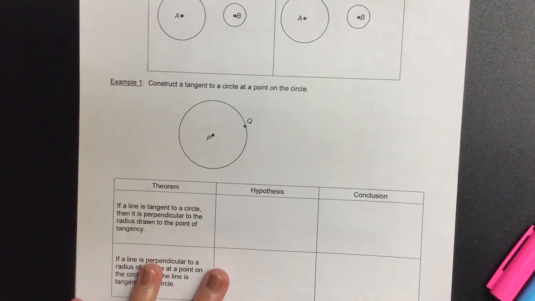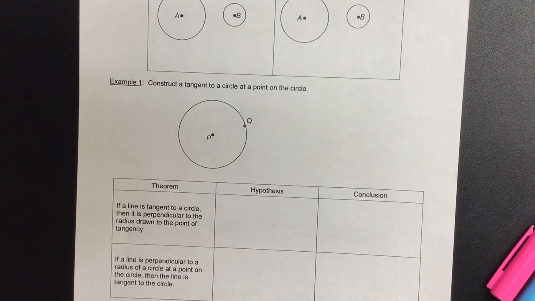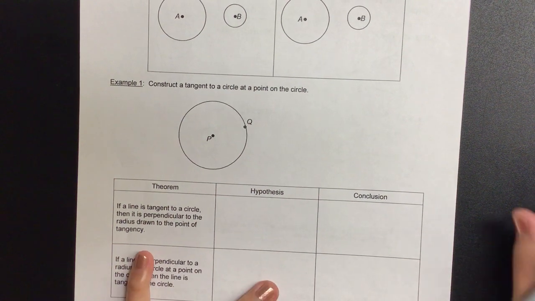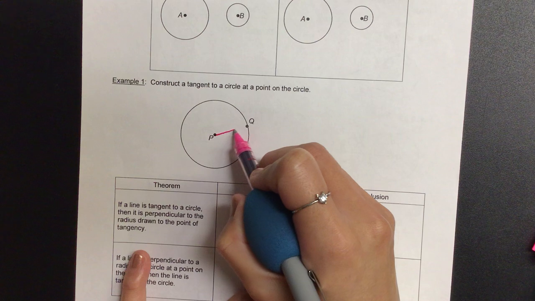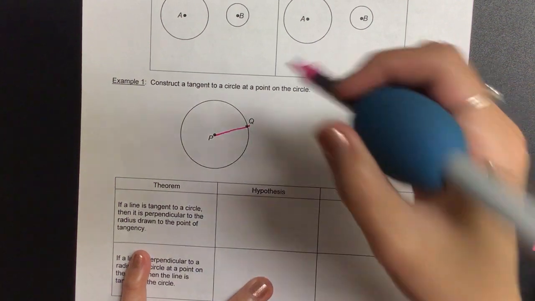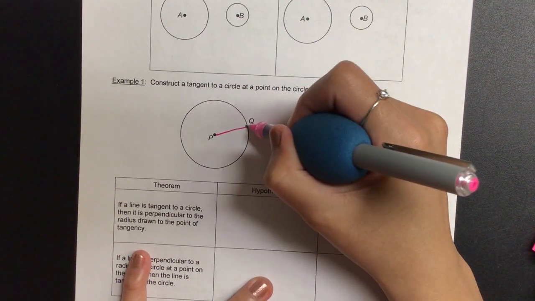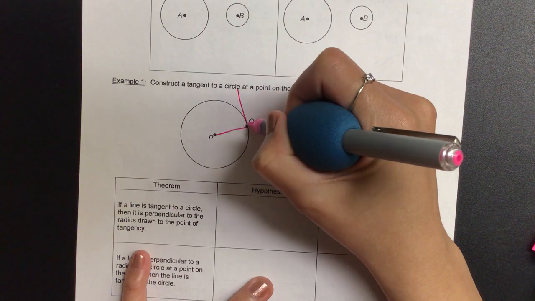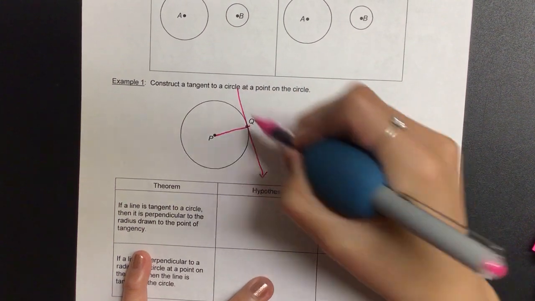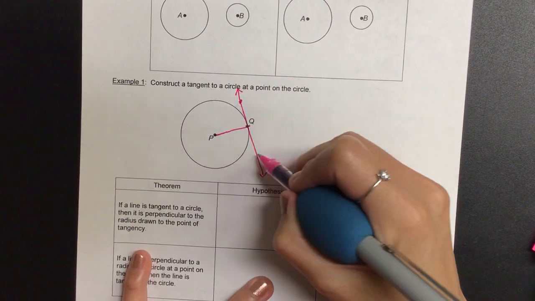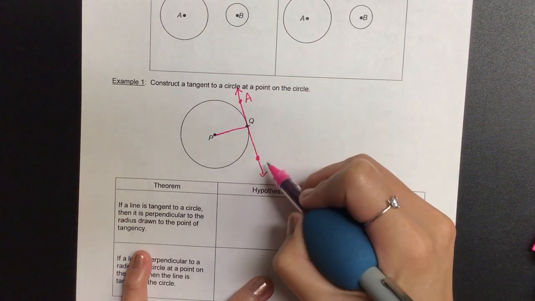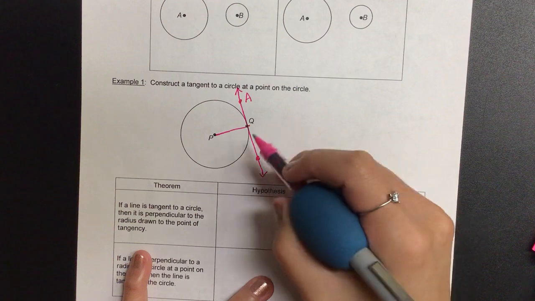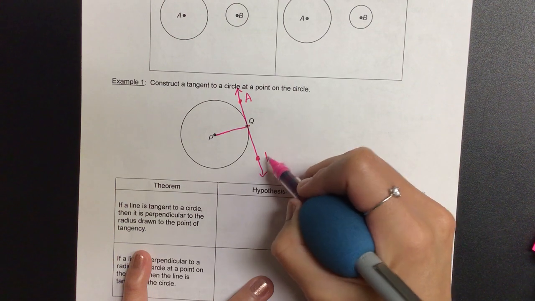So I'm going to go straight on to example number 1. It says to construct a tangent to a circle at a point on the circle, meaning connect PQ, and then you'll make a line through just the one point Q. And I know we only need 2 points to make a line, but I want to go ahead and name this, or make 2 more points. Let's call this one D.